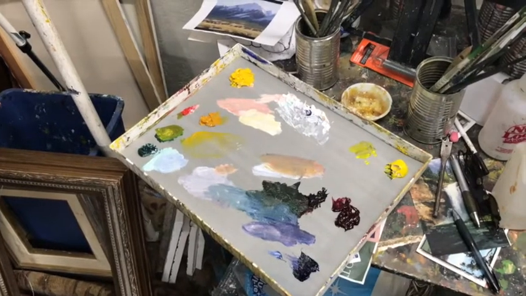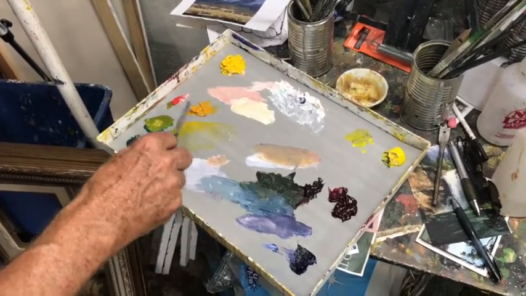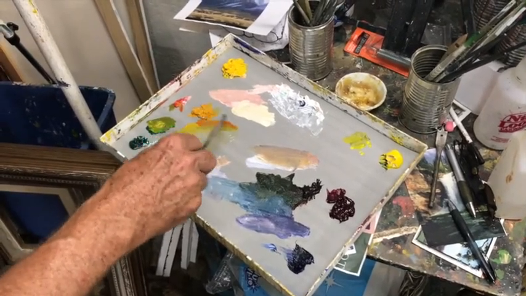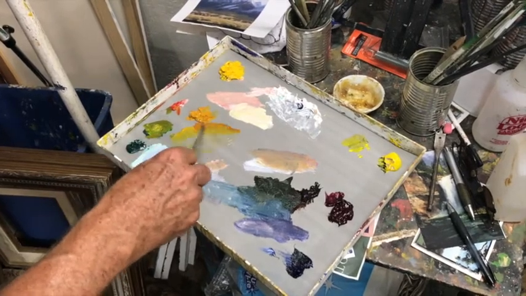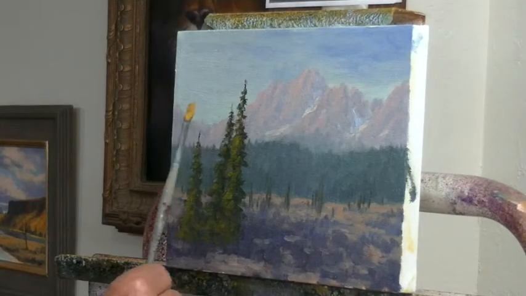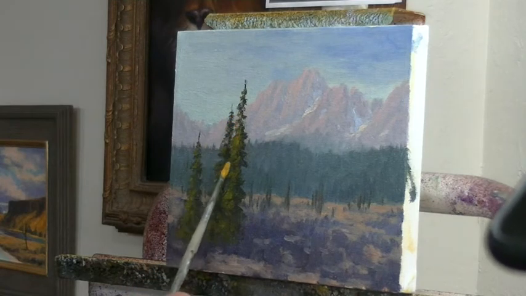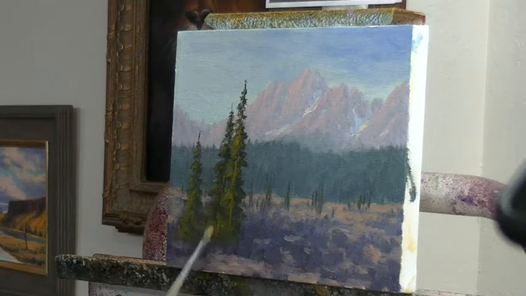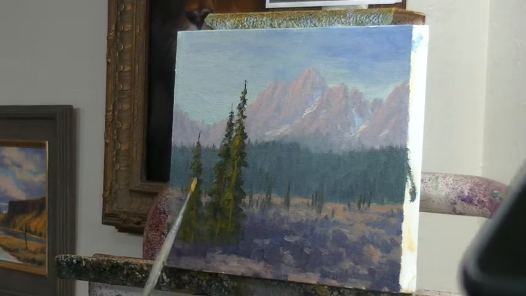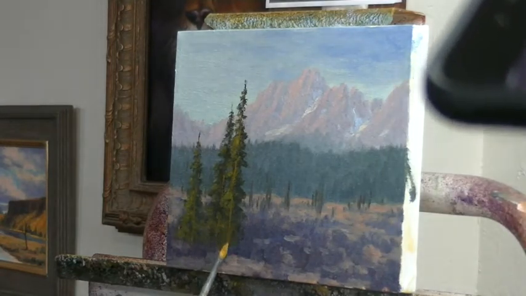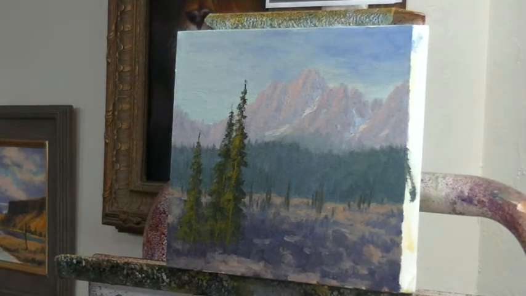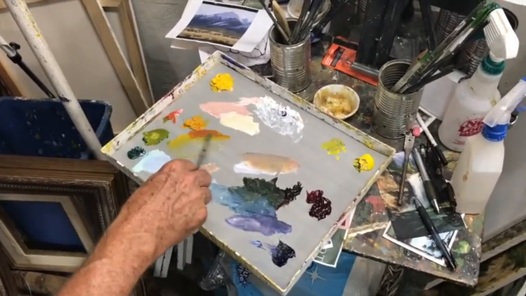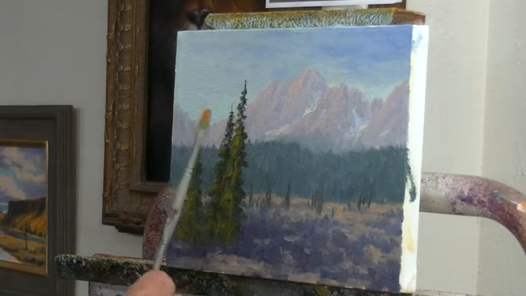Okay, and then now I'm just going to take some warm mud and a little bit of red, a little bit of warm blue, and what I want to do now is I'm just going to use a very, very light touch. Looks like it needs just a little more red in that. Put a few tree trunks in here.